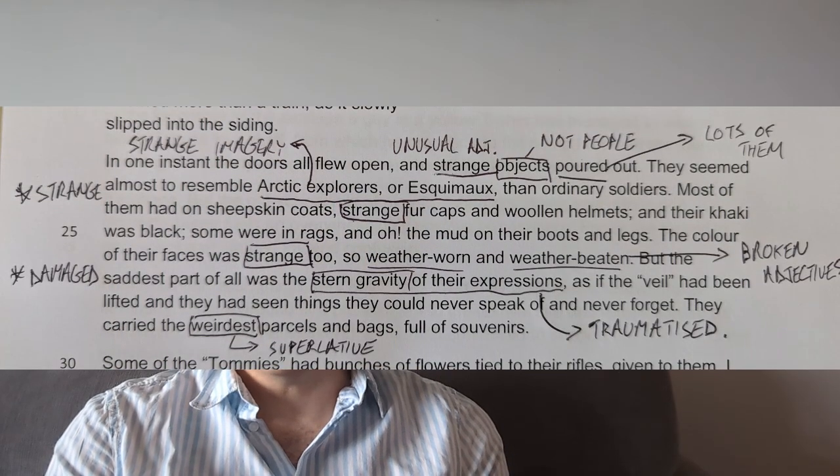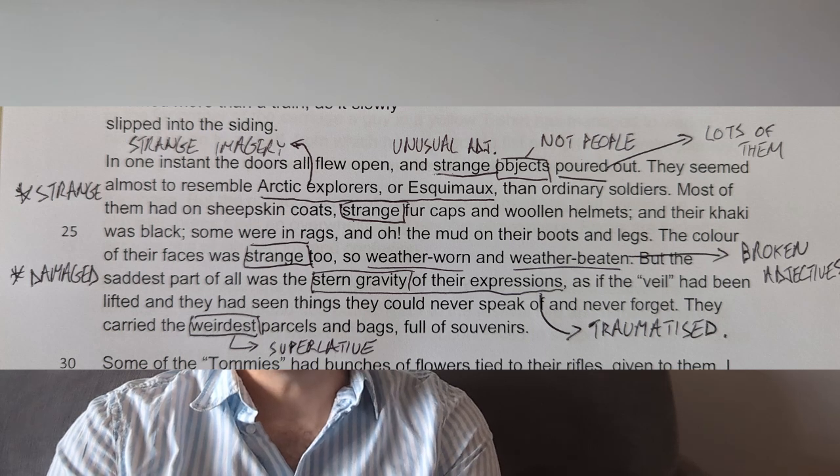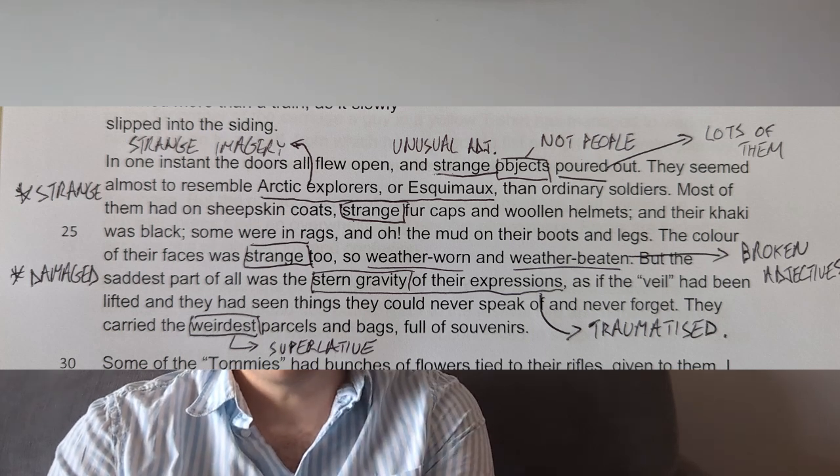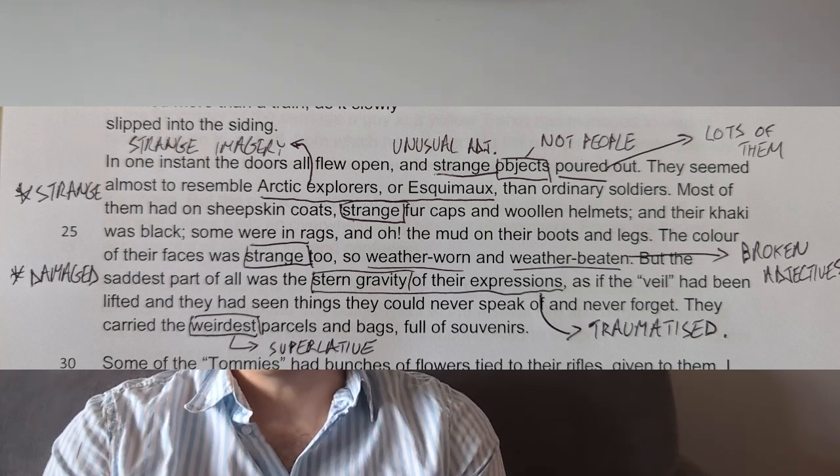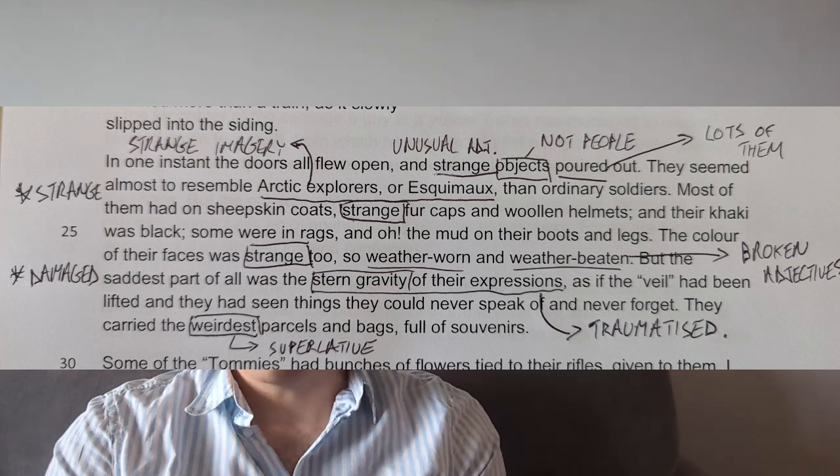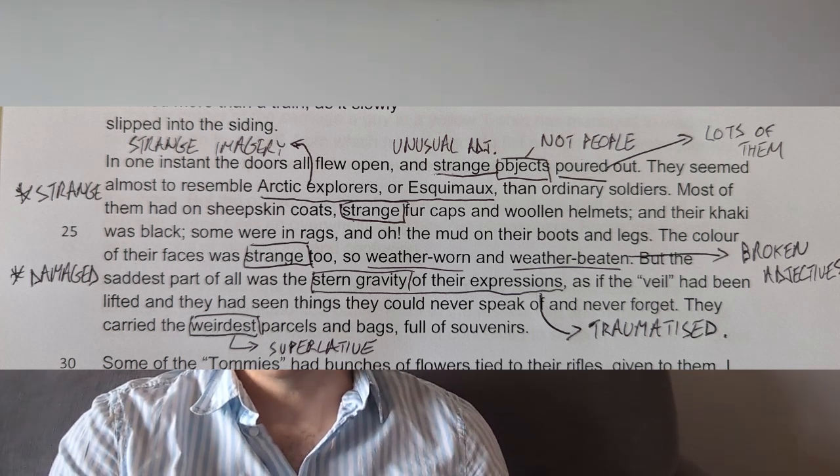As I was reading, I'm circling and underlining any words or phrases that I think are having an effect on me, making me think something or making me feel something. And particularly because the question was about the soldiers, I want to do it about the soldiers. So as I'm reading, I want to look for stuff about the soldiers. So in this first line, in one instant, the doors flew open and strange objects poured out. The bits I've gone for here are, first off, they're called objects. So they're not people, right? Which makes them a little bit odd and unusual.